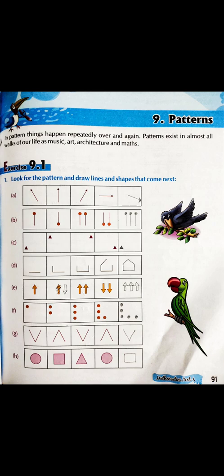If you open your textbooks to page number 91, it is written in the first line. The definition of pattern is given. In pattern, things happen repeatedly over and over again. Here, "over" is missing. It should be "over and over again." In pattern, things happen repeatedly over and over again.